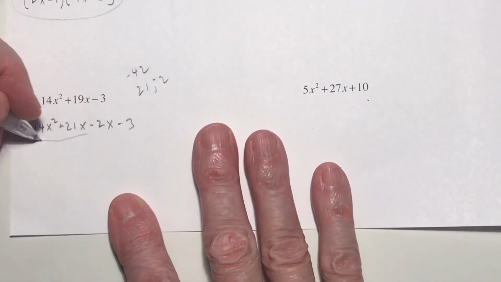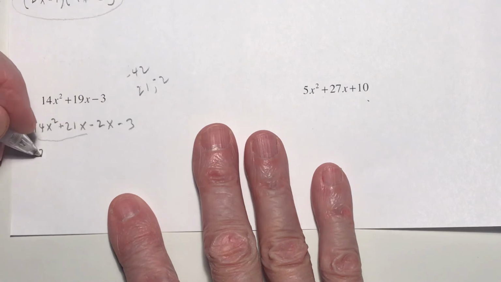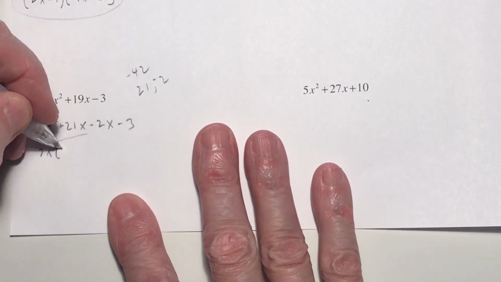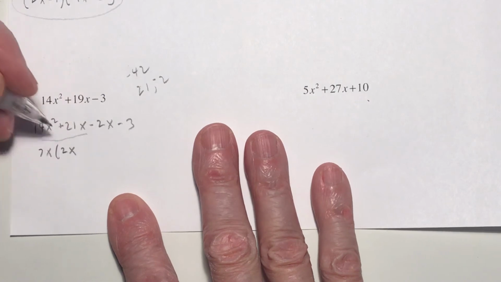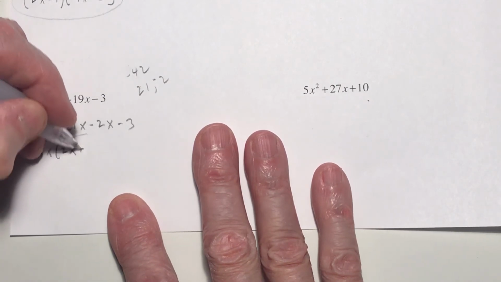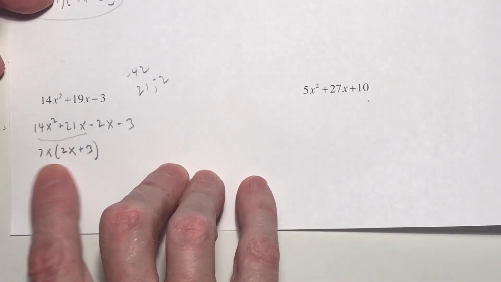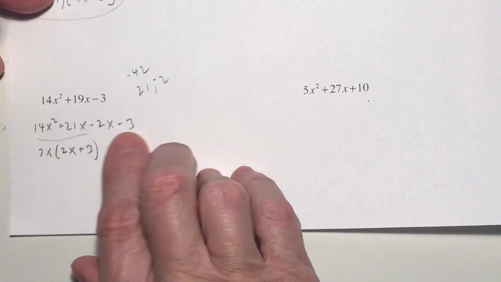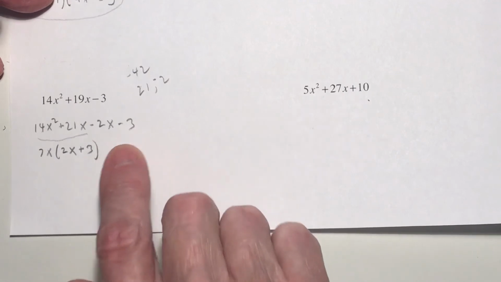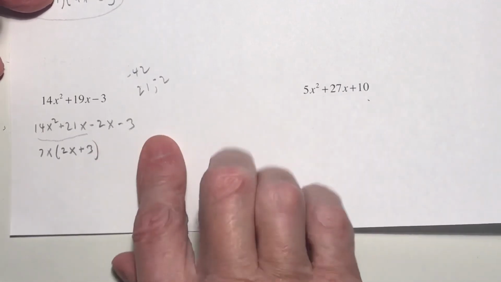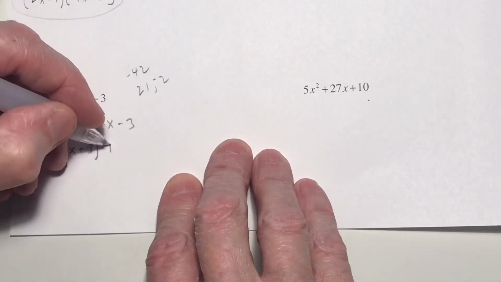And from these two, notice 7x comes out. You want this pullout to be the largest thing you can pull out, the greatest common factor. Otherwise, the rest of the stuff won't work. See, there's 14x squared plus 21x. And these have nothing in common, but we always have a 1 or a negative 1. Let's try a negative 1. I think that's what we need here.